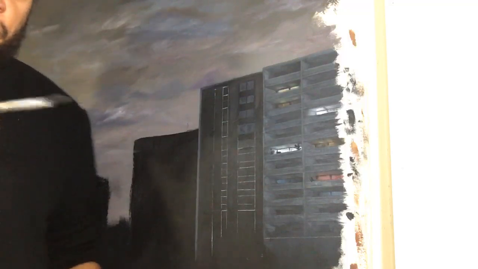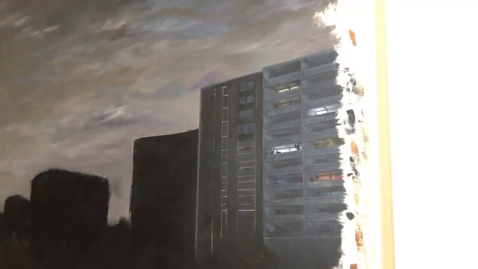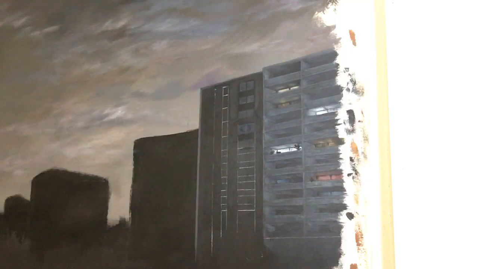But first I gotta wash some of the black out of this brush. So I will be right back. Just washing it off. There we go.